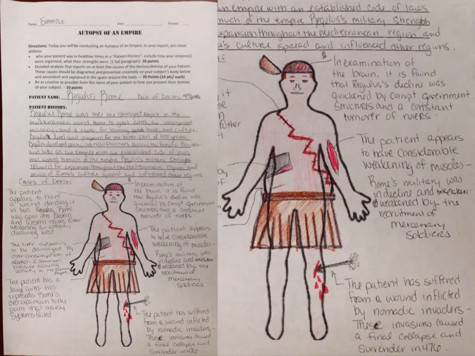Things that would be helpful to use: you could look up Qing Dynasty in the AMSCO book. You could use the PowerPoint notes that we just took. You could also use the reading guide. I would highly encourage that. For the patient history part, you're probably going to want to use previous notes. So we had notes that were called Qing Dynasty Past the Page. That would be helpful for the patient history.